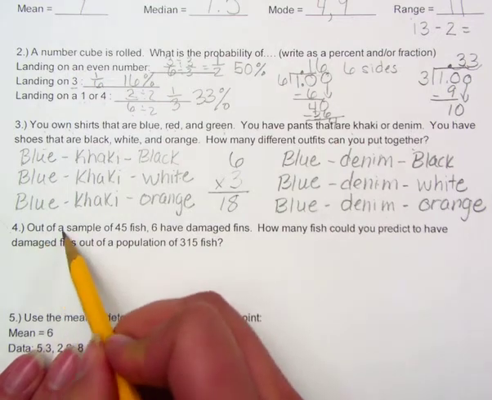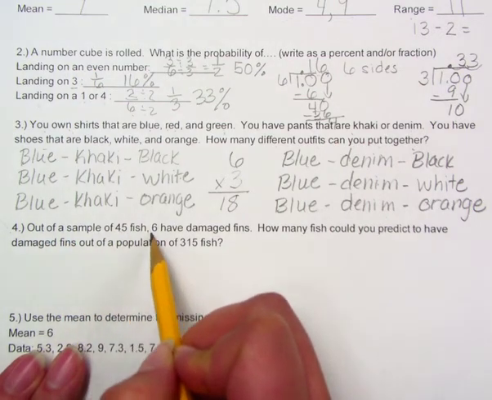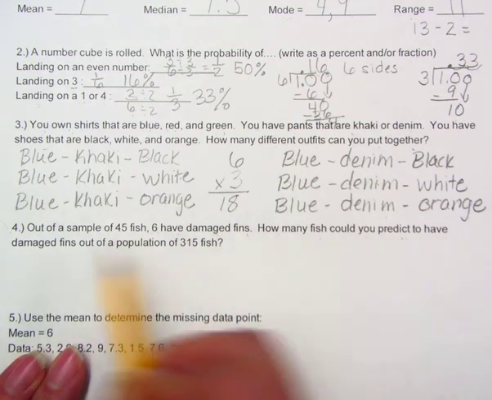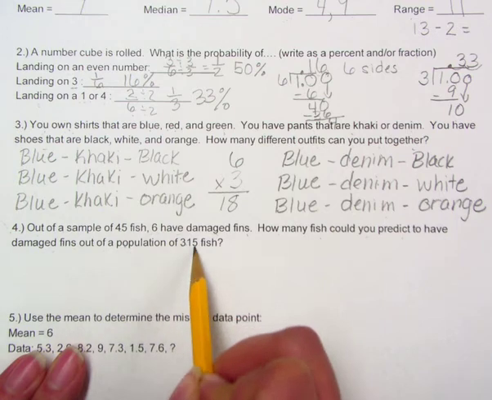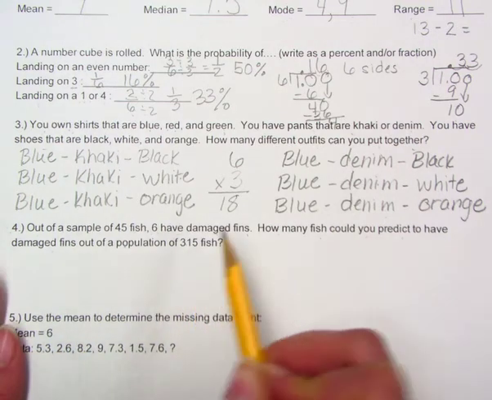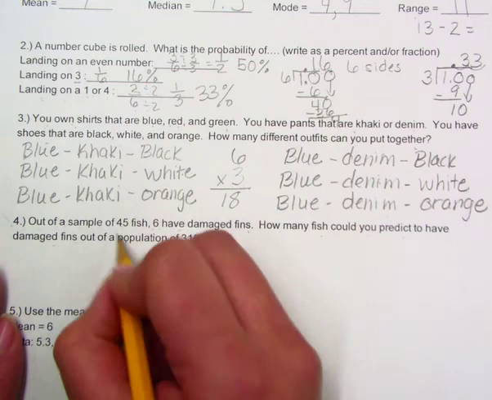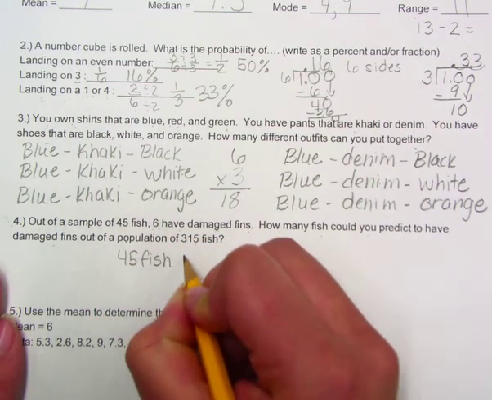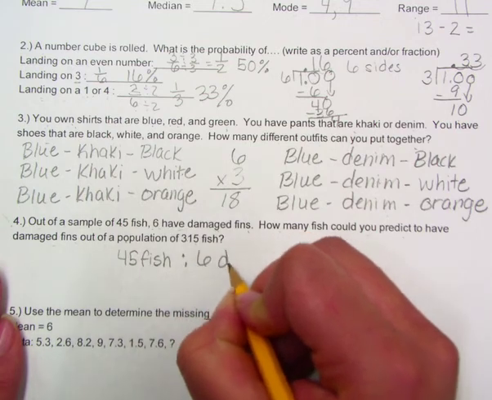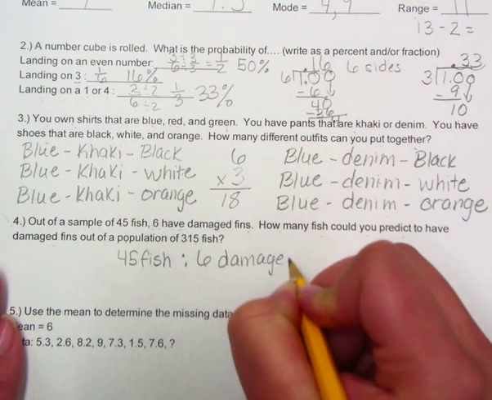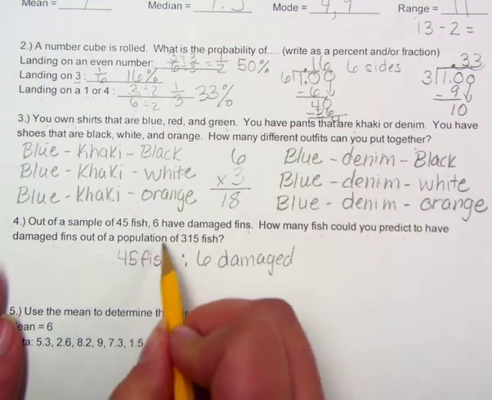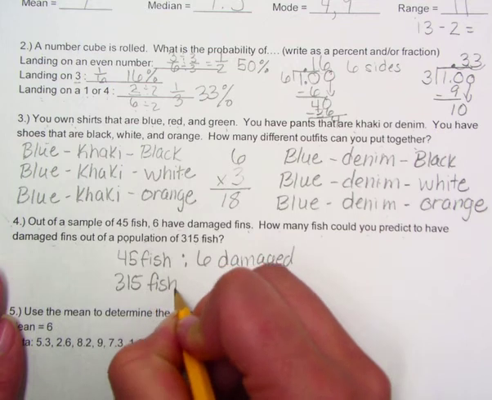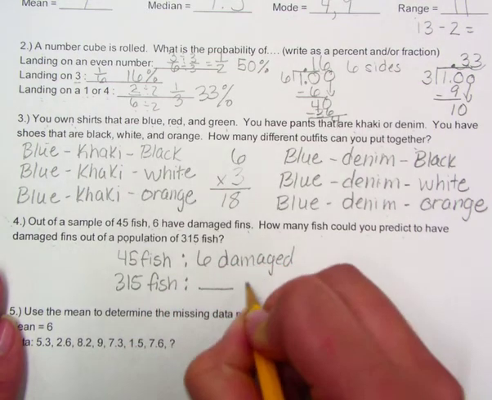Number 4, out of a sample of 45 fish, 6 have damaged fins. How many fish could you predict to have damaged fins out of the population of 315 fish? So let's set up a proportion for this one. So we have 45 fish. For every 45, you have 6 damaged. We're trying to figure out if we have a population of 315 fish, how many would be damaged?